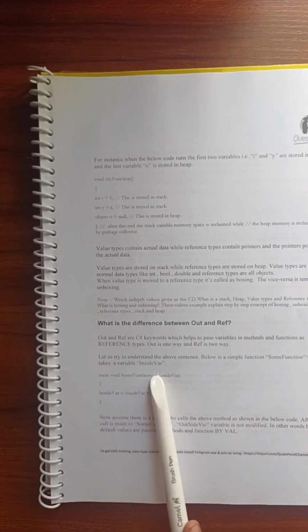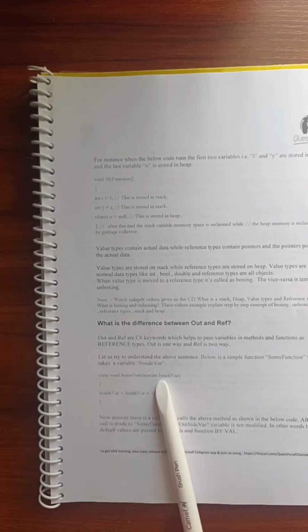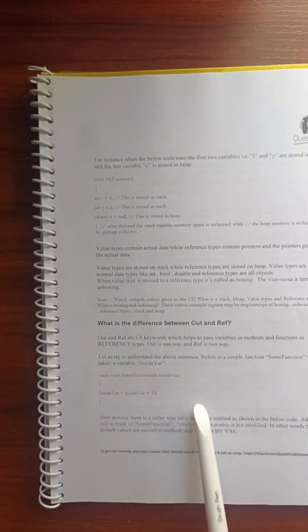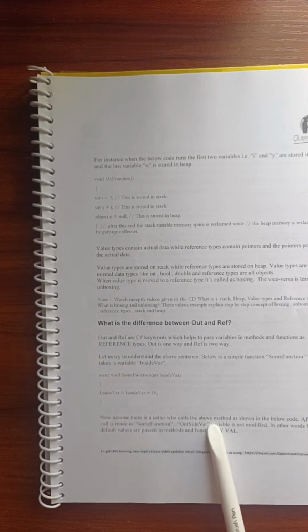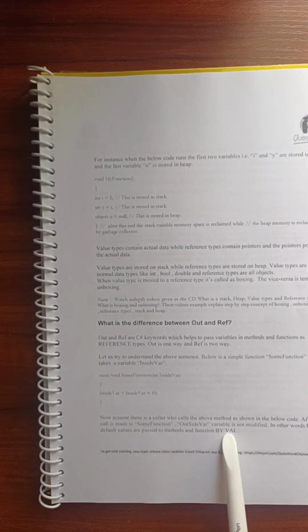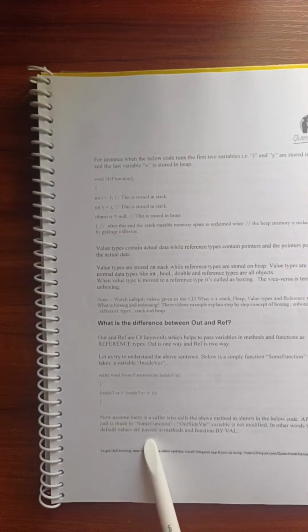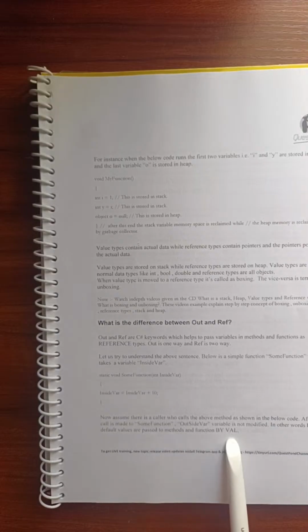So we can see here some function and we have one parameter inside var. Now assume there is a caller who calls the above method as shown in the below code. After the call is made to some function, the outside var variable is not modified. In other words, by default values are passed to the methods and functions by value.